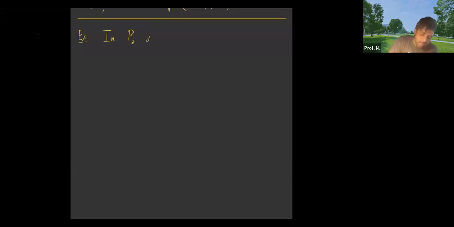So in P2, I'm going to call this little p, which is 2 plus x plus 4x squared. I'm going to treat this as P2. So P1, P2, and P3 are in the polynomial space P2.